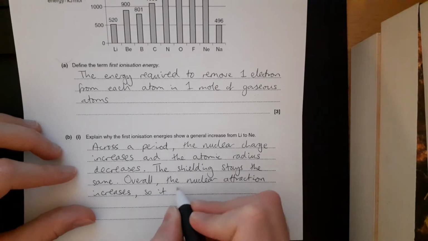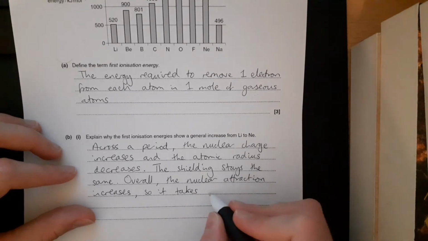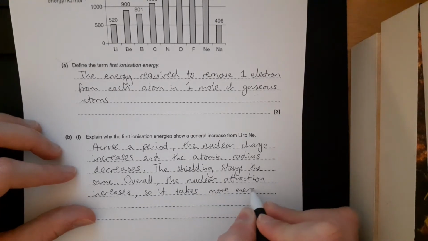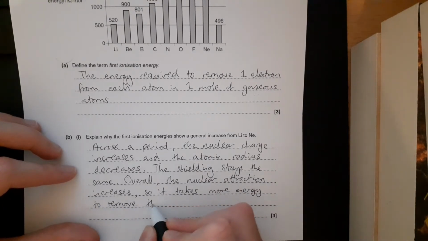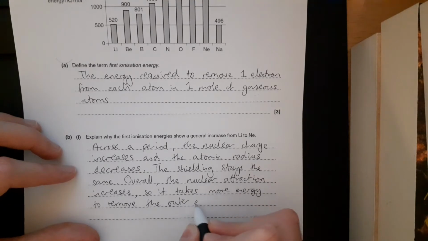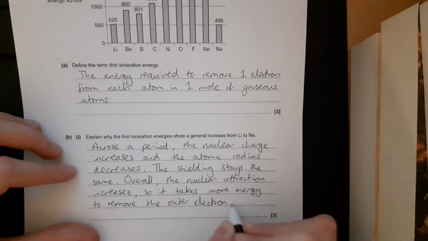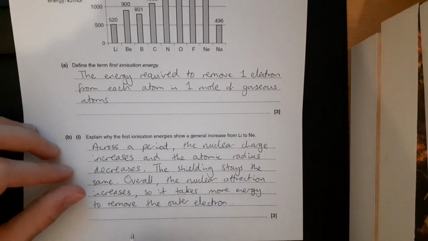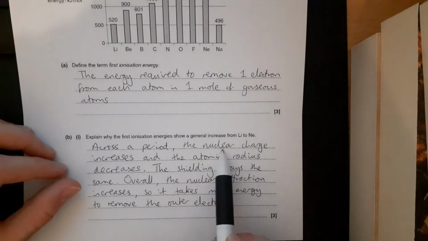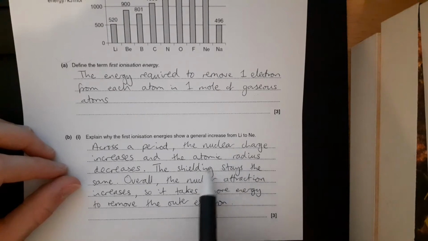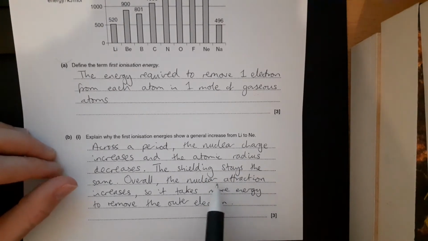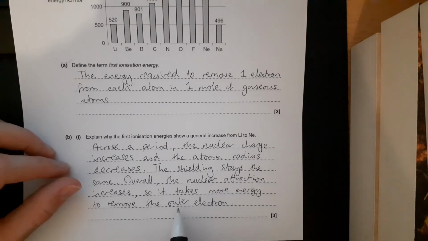So it takes more energy to remove electrons. Or let's say to remove the outer electron, because we're going to take out the outermost electron first. Okay. So those are your 3 things: nuclear charge, atomic radius, and shielding. The combination of those 3 things gives you the nuclear attraction. And it's the nuclear attraction that determines the ionisation energy.